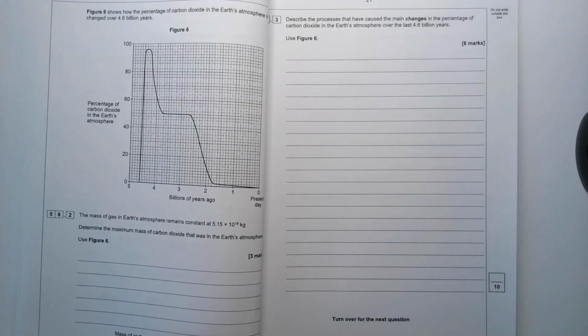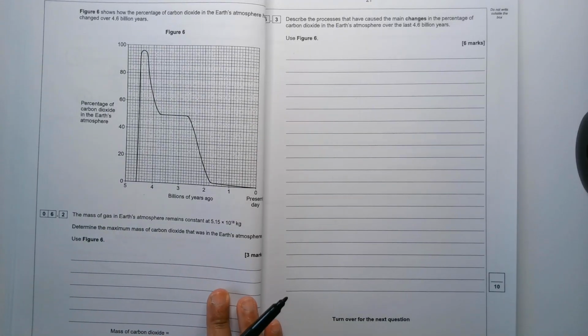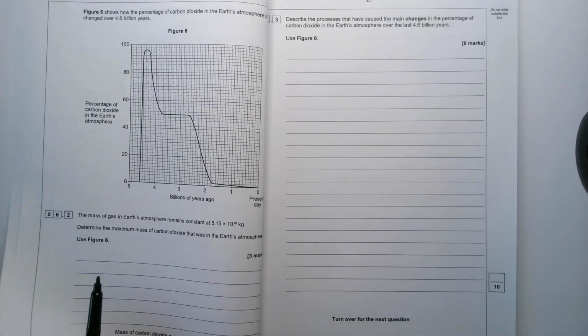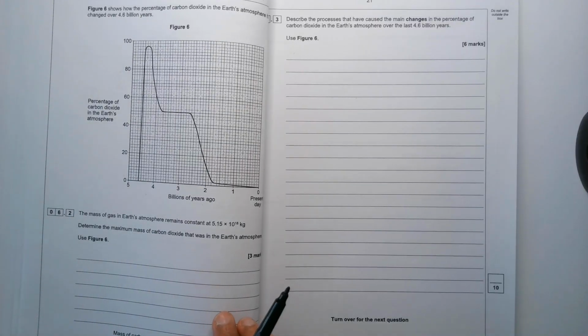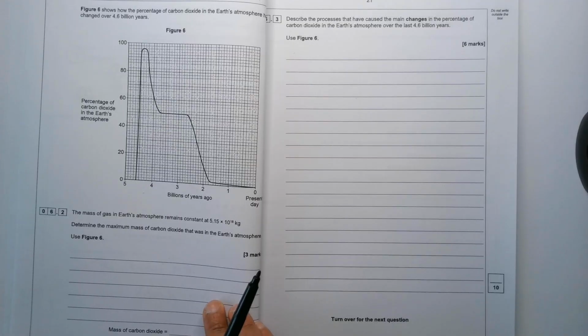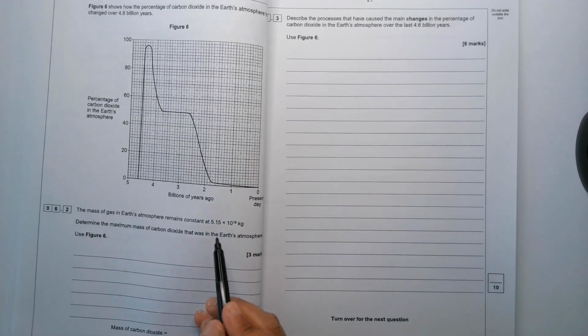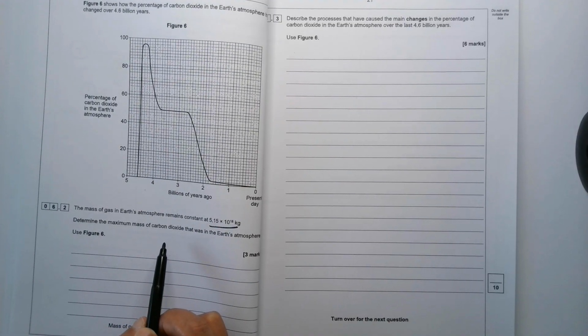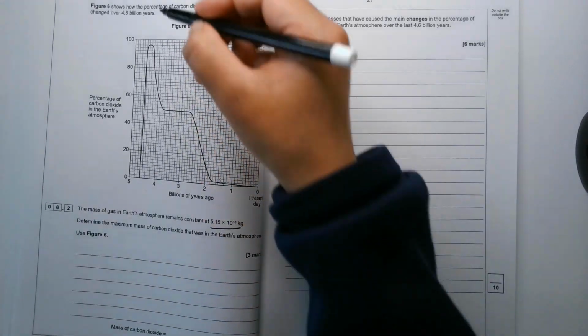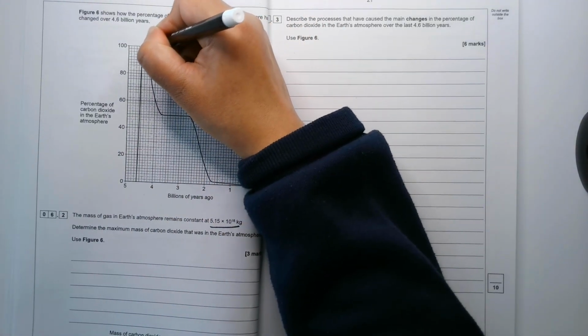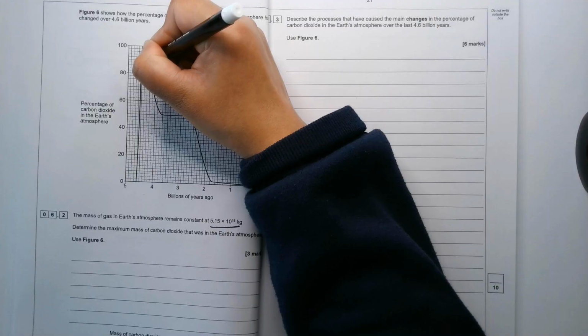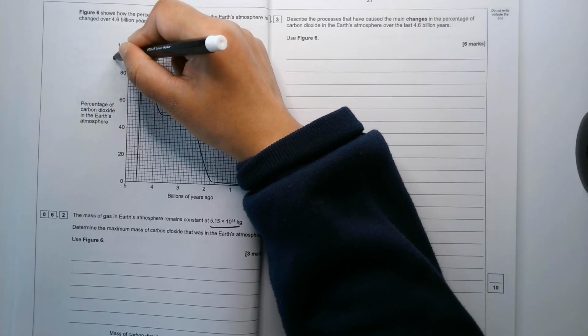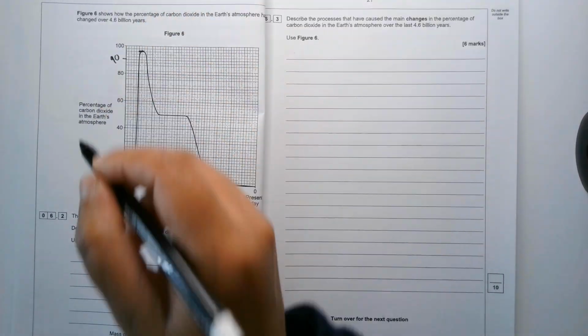Figure 6 shows how the percentage of CO2 in the Earth's atmosphere changed over 4.6 billion years. The mass of gas in Earth's atmosphere remains constant. Determine the maximum mass of CO2 that was in the Earth's atmosphere. So maximum, let's go to the maximum, read that value off. So that should be 90. That's 96.